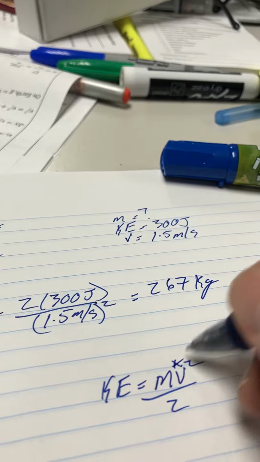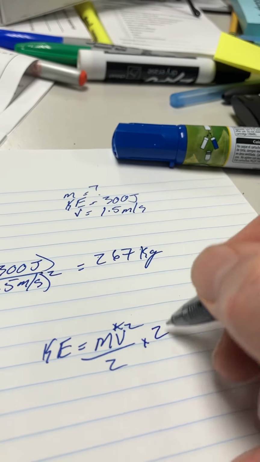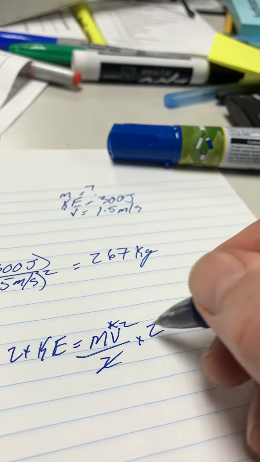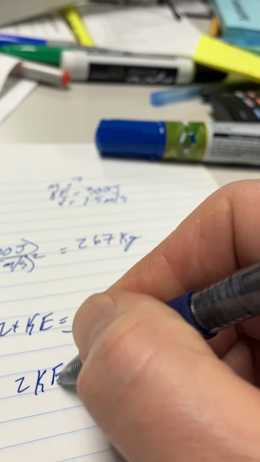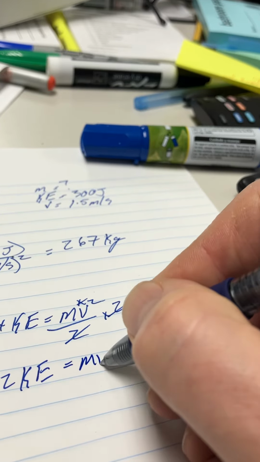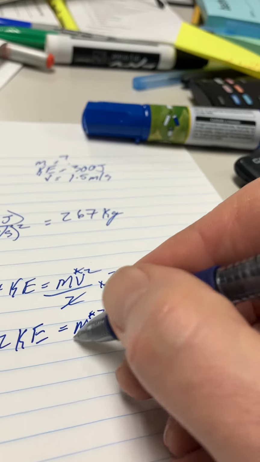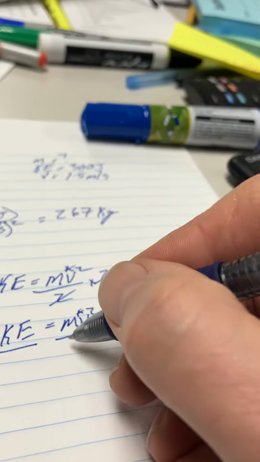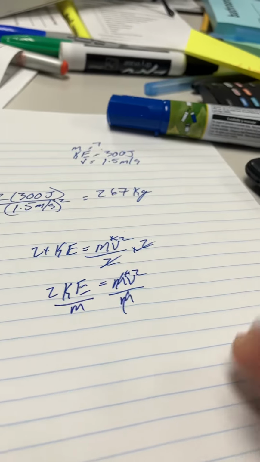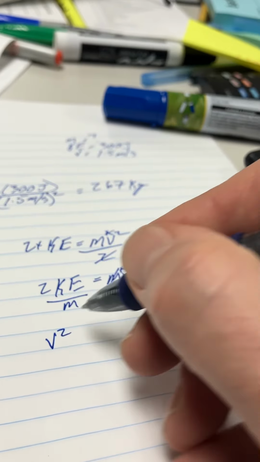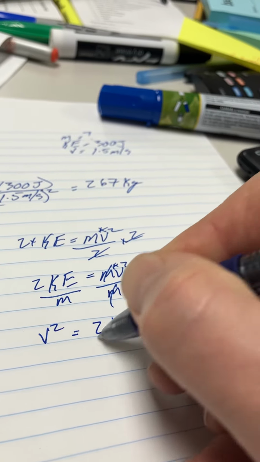And now we're trying to get this v by itself. So like we did last time, we're going to multiply both sides by 2. So that gets rid of that 2 in the basement. So now we've got 2 times kinetic energy is equal to mass times velocity squared. Now to get that v by itself, we got to get rid of m. Well, it's being multiplied by m, so let's do the opposite, divide both sides by m. So that gets rid of the m on the right-hand side. I'll put my single variable on the left, v squared equals 2KE over m.